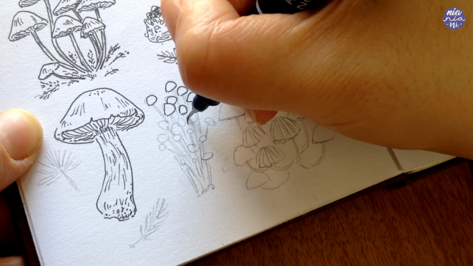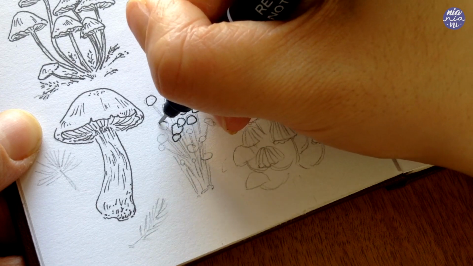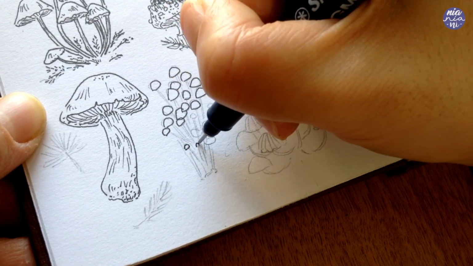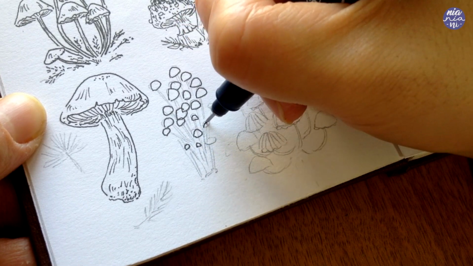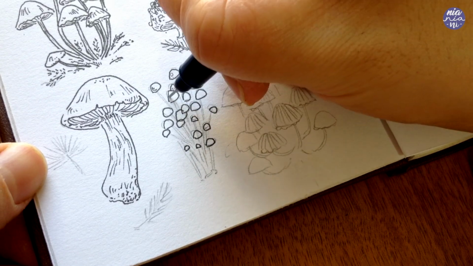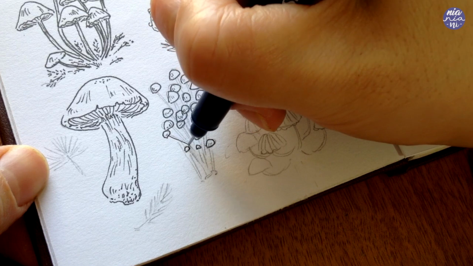With the Enoki mushrooms, they usually have a smooth surface for the cap, but for the sake of just adding a bit of interest, I ended up using my smaller sized pen to add a little bit of texture, just small lines on each of the caps, at least the ones that I can still fill in.